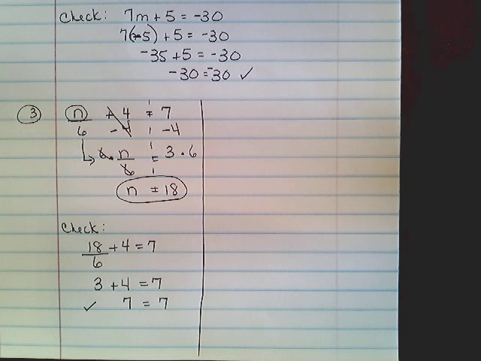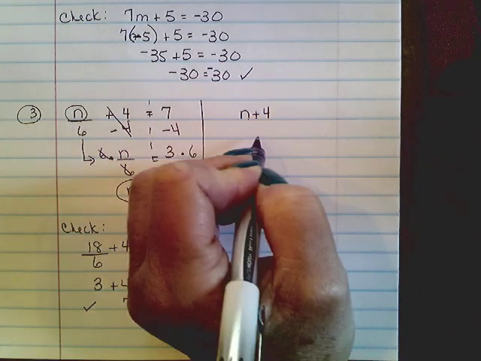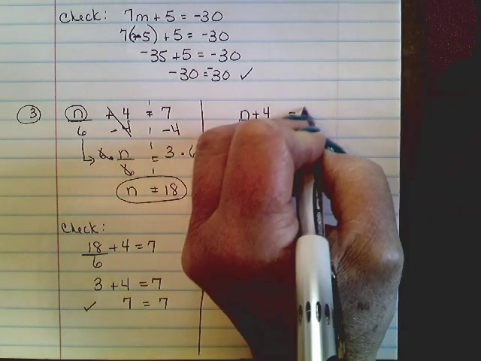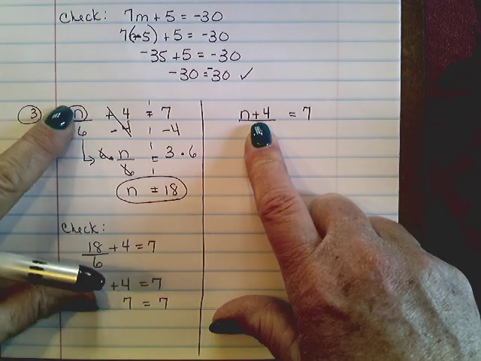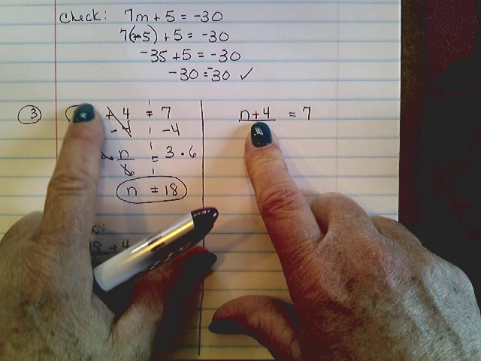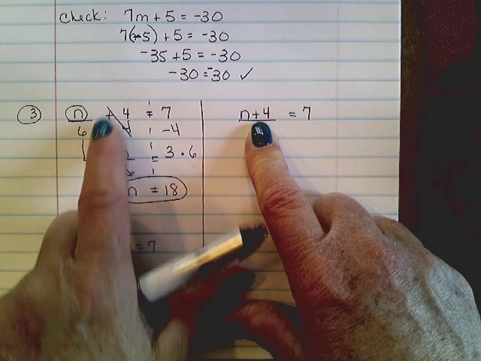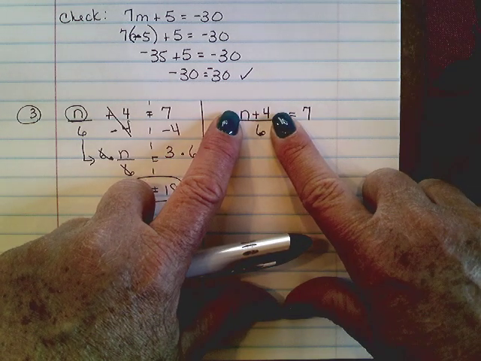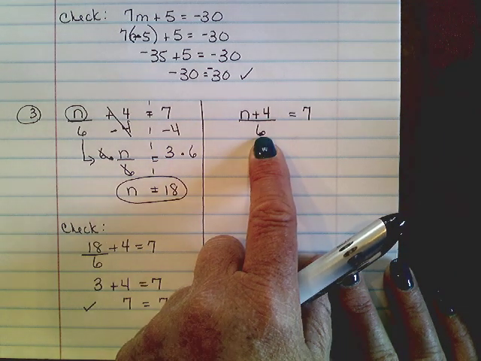Now I'm going to set that problem up just slightly differently this time. And instead of the n standing alone, I'm going to have that numerator be an expression of n plus 4 over 6 is equal to 7. Now notice the two different ways that we're lined up. My first equation over here, my n stood alone as the numerator, and the plus 4 was a separate term. In this example, n plus 4 is the expression, and the expression is the numerator.